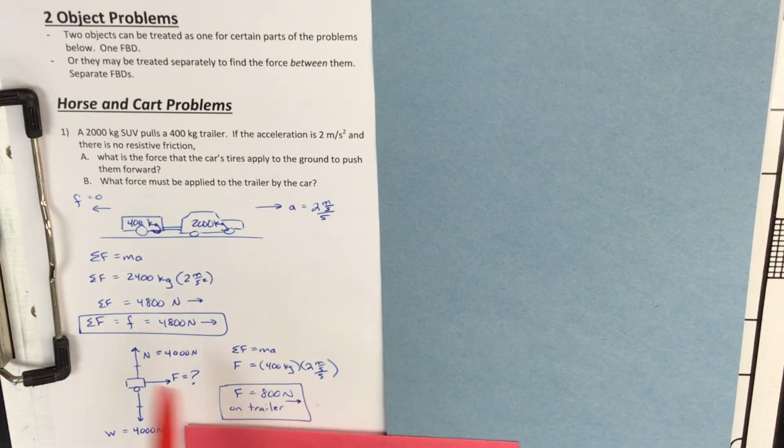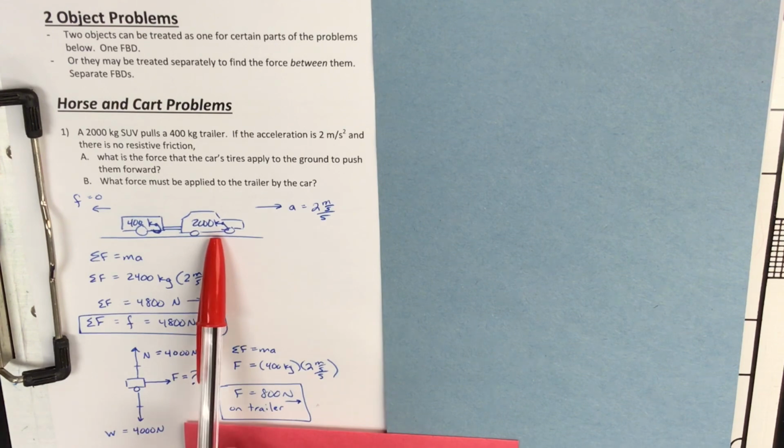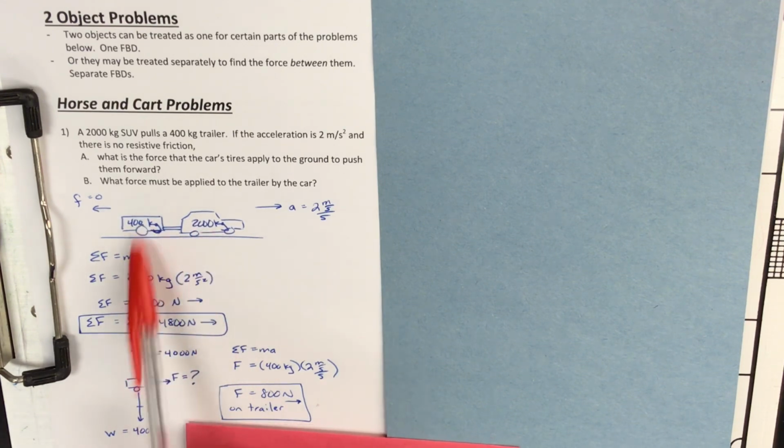And that 800 newtons forward on the trailer is the same as the 800 newtons backward on the car, because two objects always apply same size opposite forces to each other.